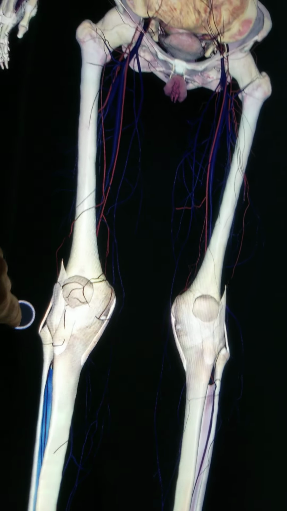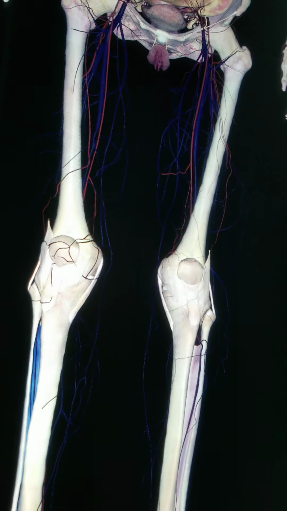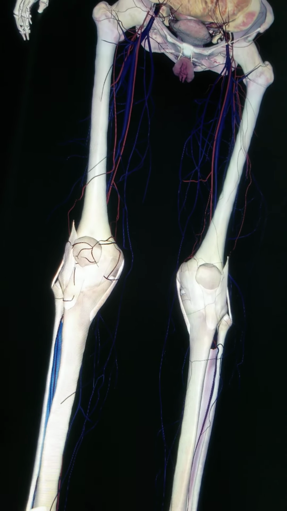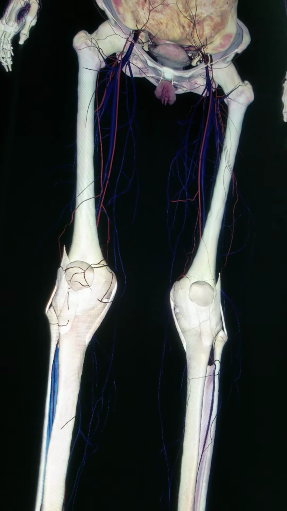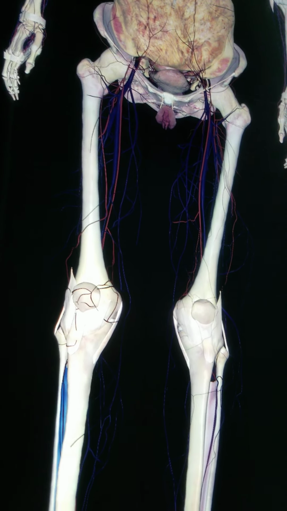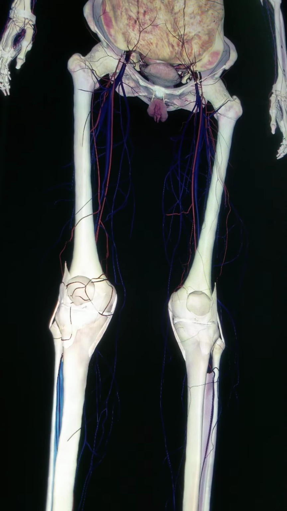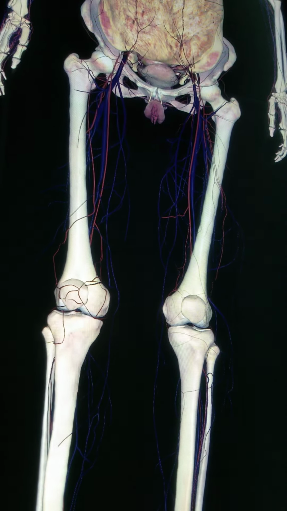You can see the blood vessels, arteries and veins. Arteries in red, they're carrying oxygenated blood to all the anatomy of the lower extremity. Of course, the nervous system is powering all of this.